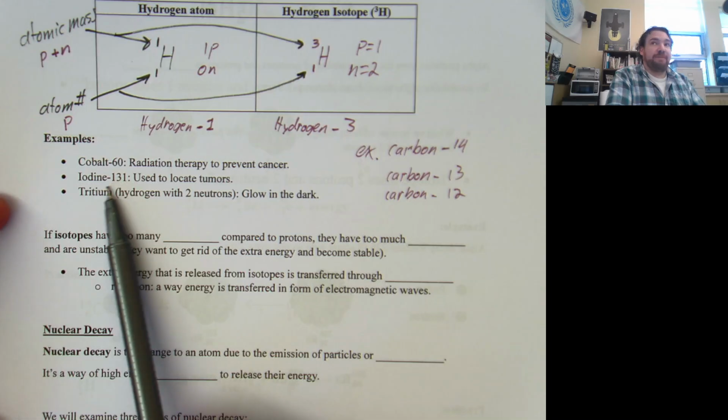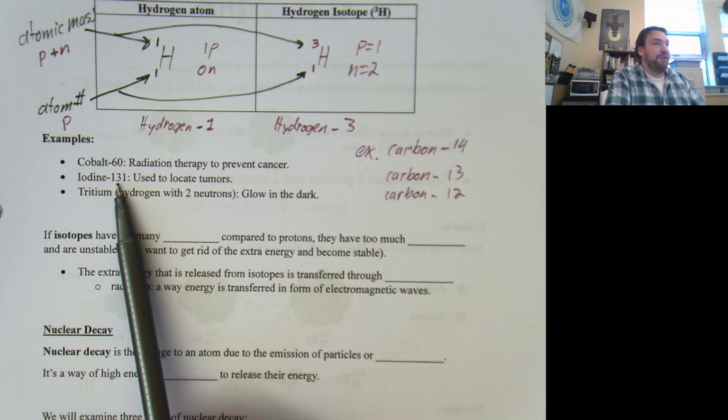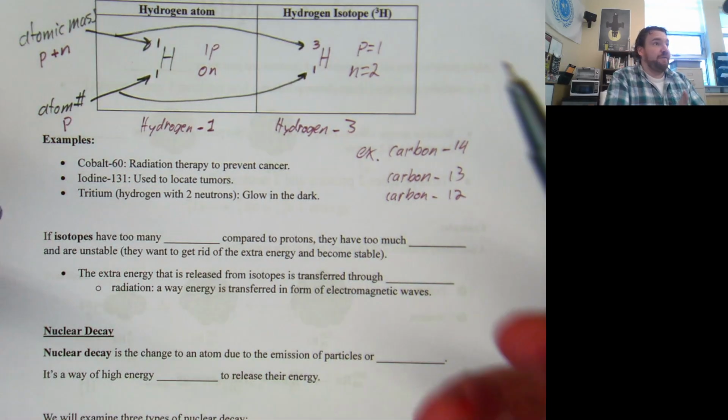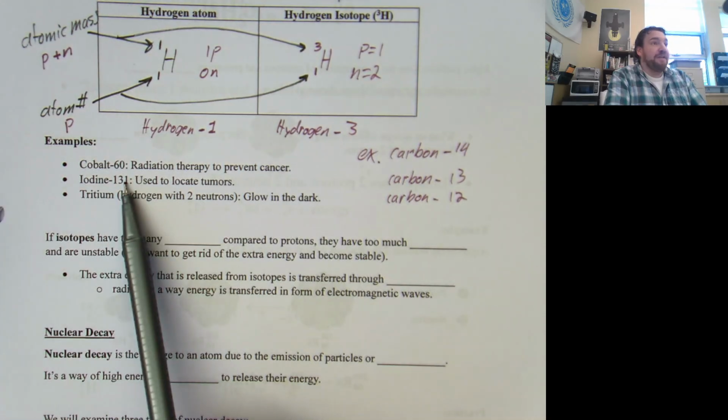And so they inject the body with iodine-131, and different kinds of cells absorb iodine at different rates. Cancer cells will absorb iodine at a higher rate, so you'll get the concentration of iodine, and then you can find where it is in the body by looking for the radiation, the radioactivity that's present.